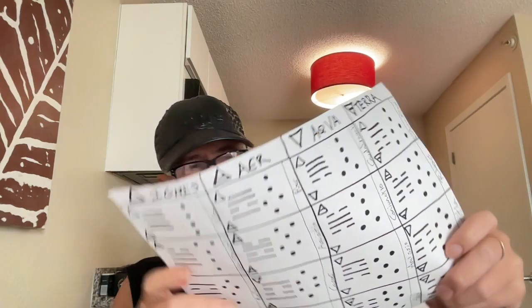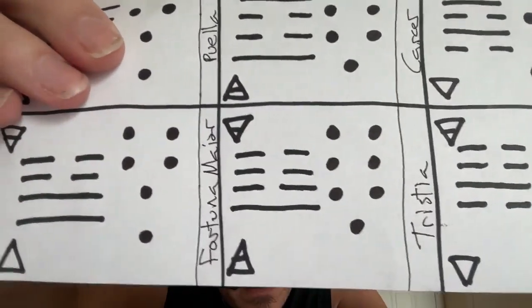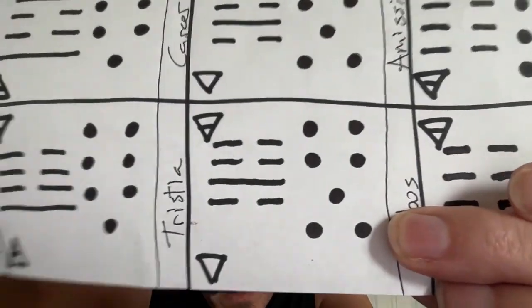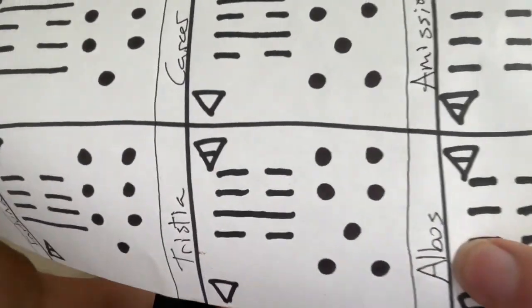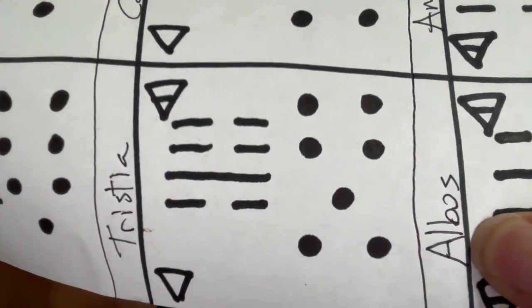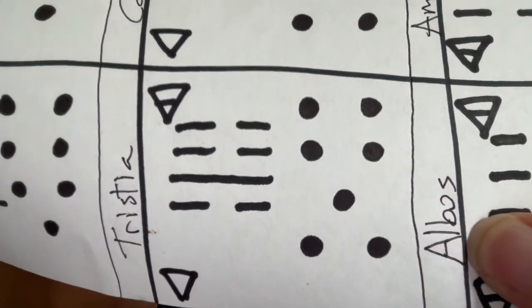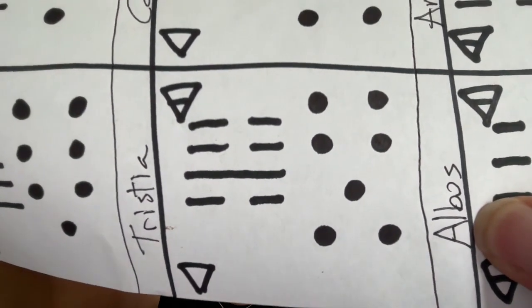So, okay. So earth of water is the Albus geomantic figure. Oh, it's right here. There it is. Earth of water, and that's the geomantic figure of Albus, and that means white in Latin.